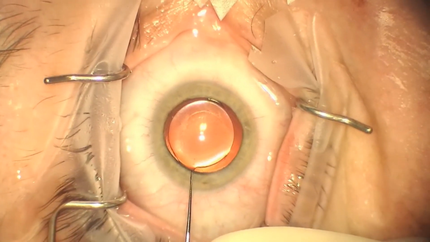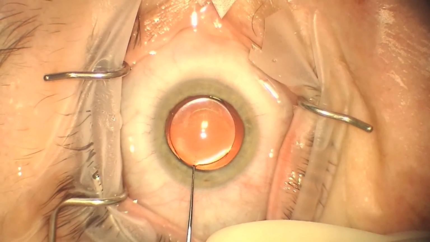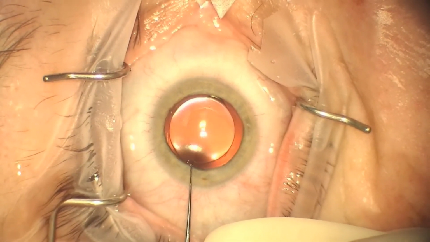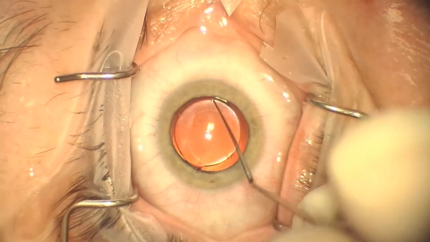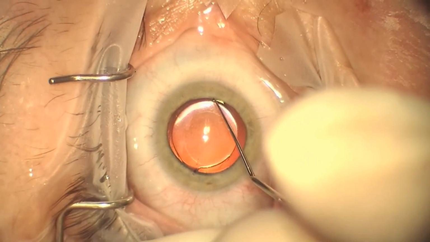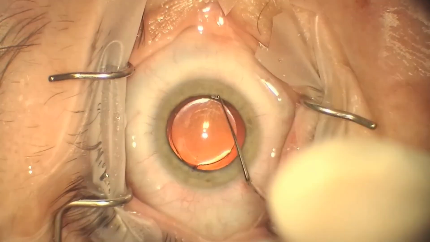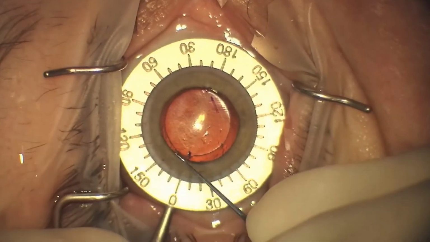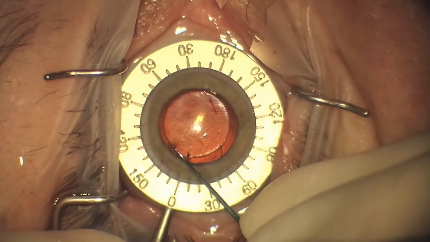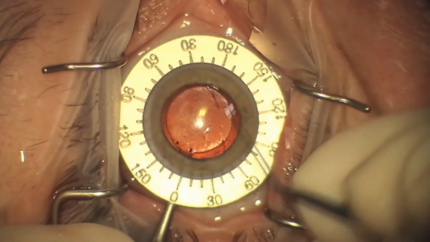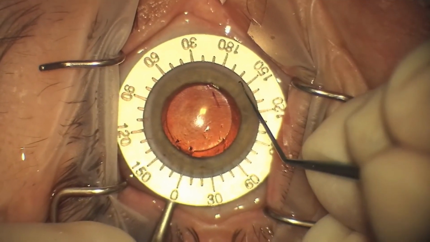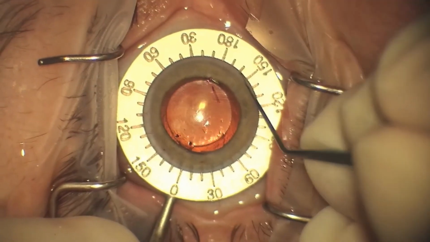Then we mark the cornea, marking the point where the IOL is currently and where we want to rotate it to. Previously, we used our website, www.astigmatismfix.com, which calculated that the IOL should be rotated approximately 30 degrees clockwise.